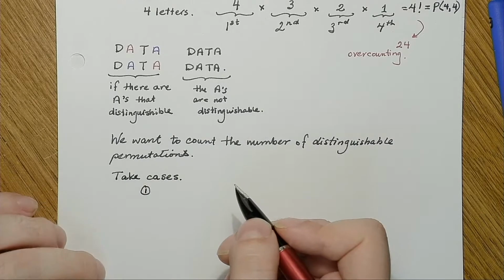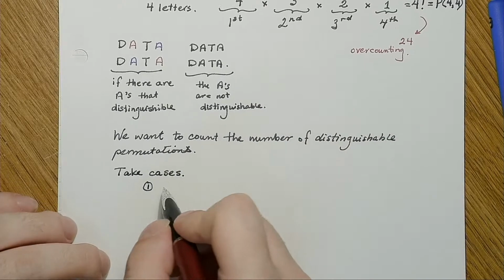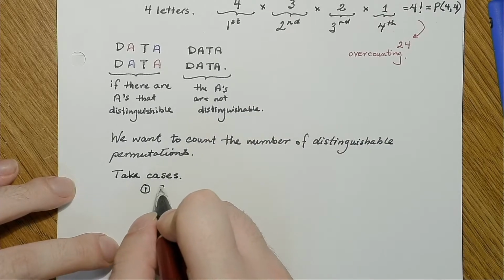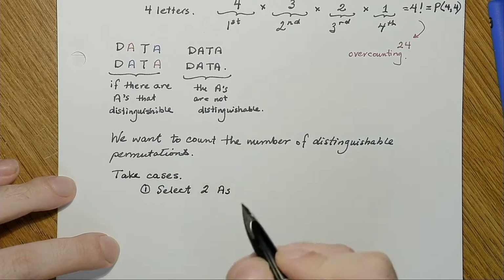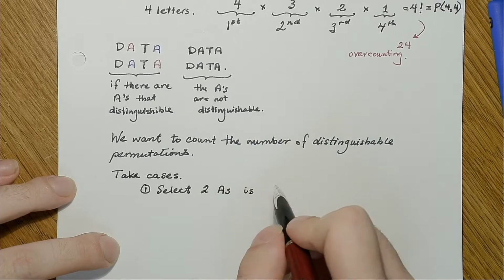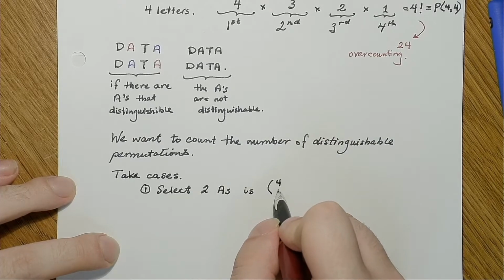The number of ways to select 2 A's is 4 choose 2.